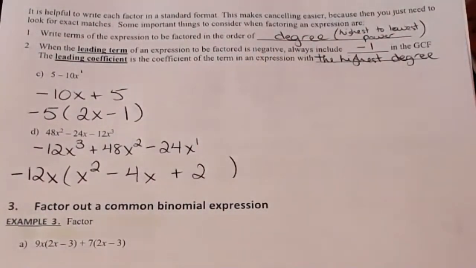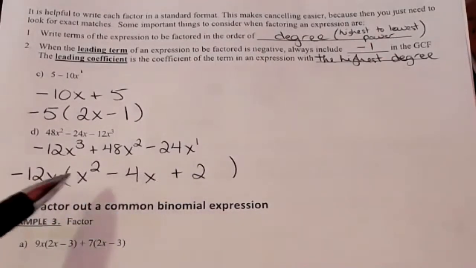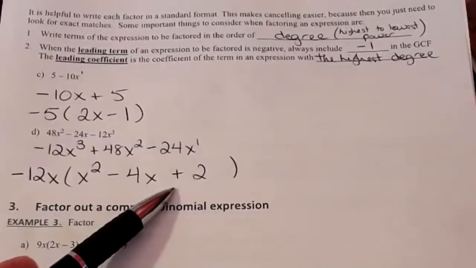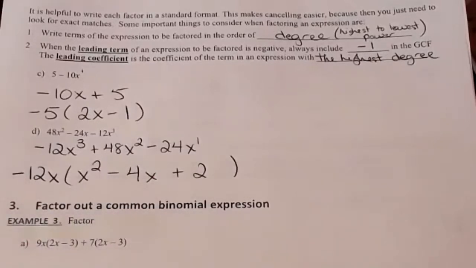Okay. I will tell you that you should always look at your factor in parentheses and see if you can factor further. x squared minus 4x plus 2 cannot actually be factored further. So this particular polynomial is factored completely. We're done.